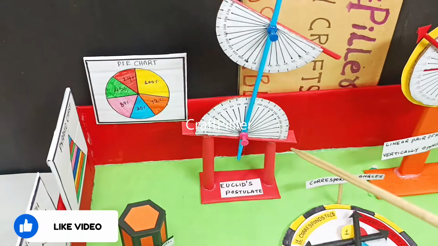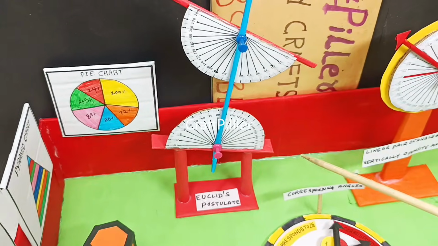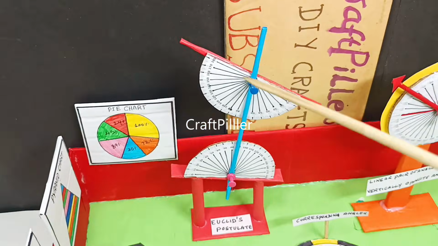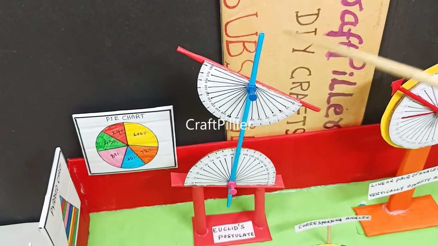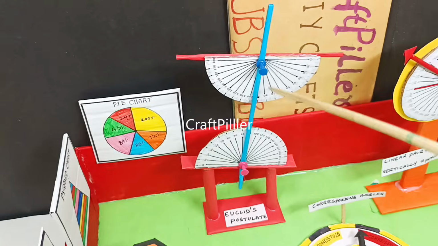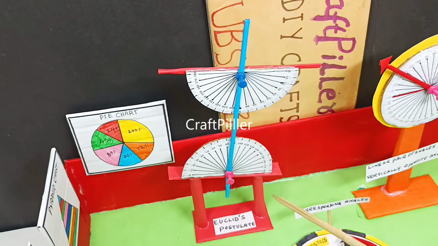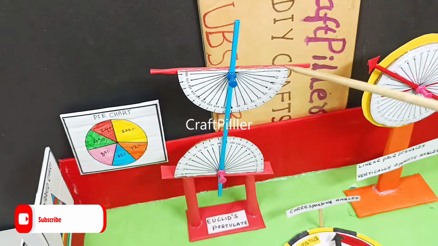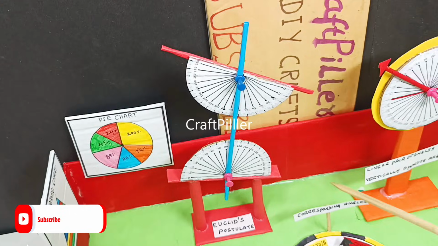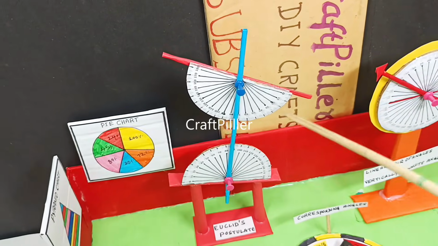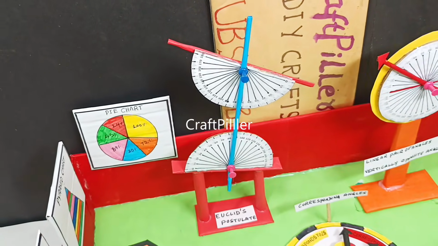The next one we are trying to show here is the Euclid postulate. The Euclid postulate says that when a line cuts two parallel lines, this angle and this angle are 90 degrees. That means this line and this line never meet. In case one of the angles is less than 90 degrees, that means these two lines can meet somewhere. That is what the Euclid postulate talks about.